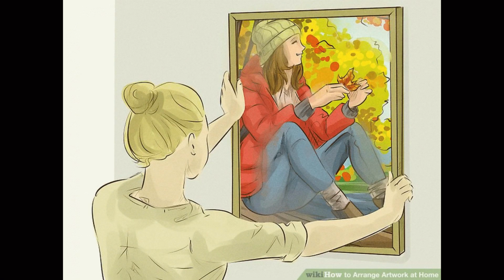Hang your art. Replace your pieces of paper with the artwork that you intend on hanging. Mark where you want the art to hang with a pencil. Hang your art on your wall using a nail or other mounting method. Popular mounting methods include using a wall anchor, a nail, or a hanging hook.